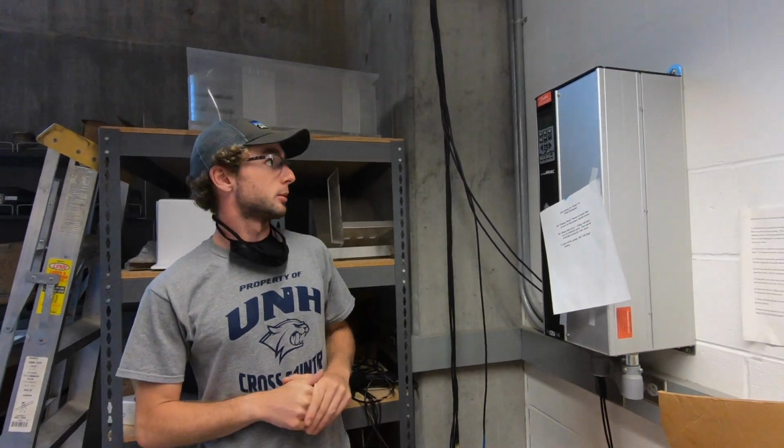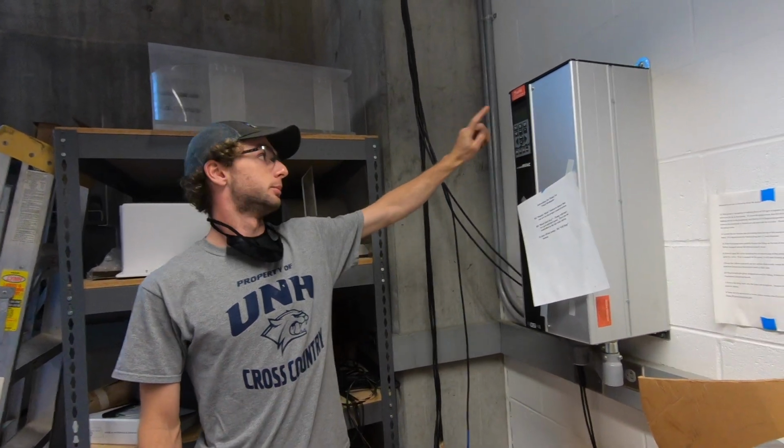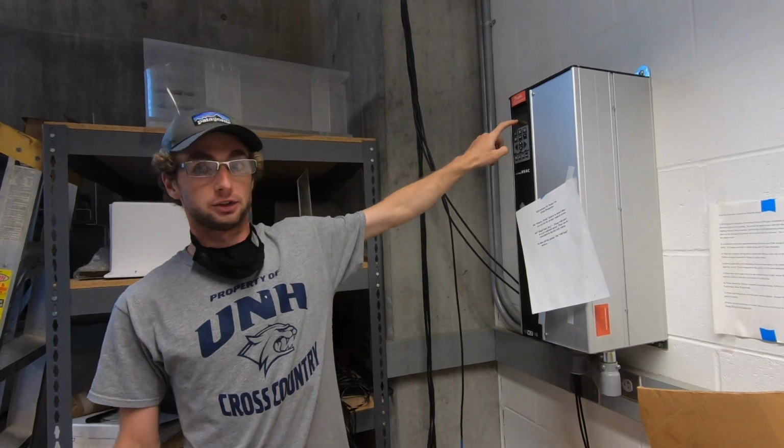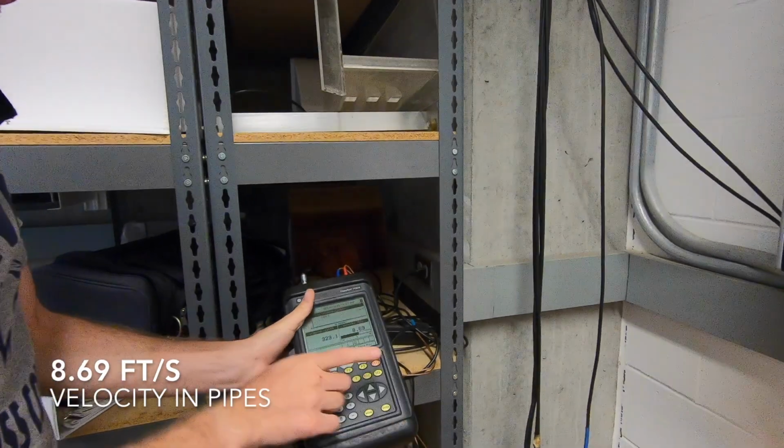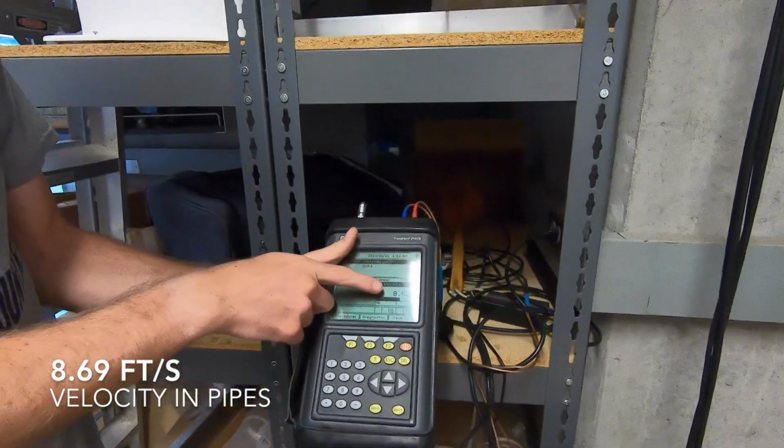So we're going to get started on trial number 1. For trial number 1, the pump is running at 51% capacity. Our velocity in the piping above is 8.69 feet per second.